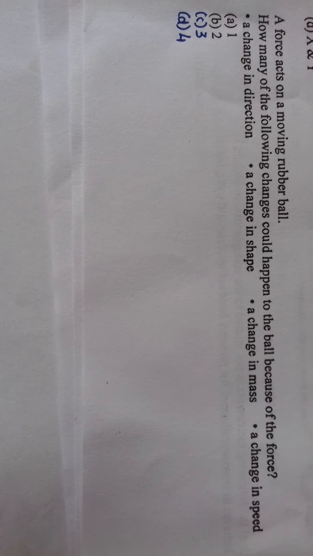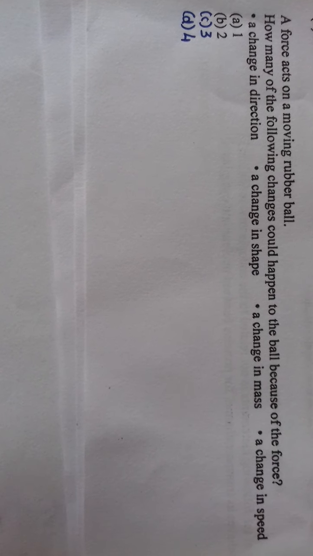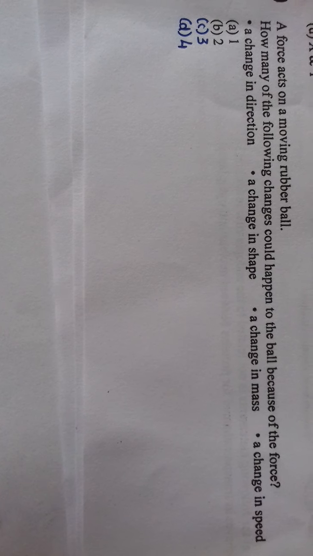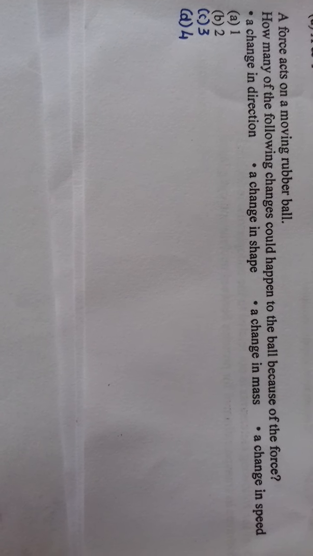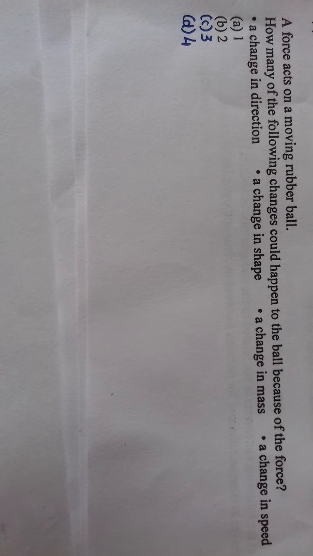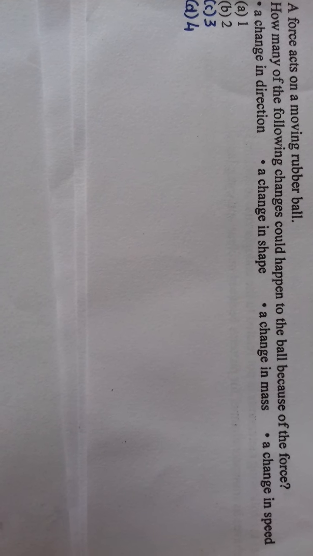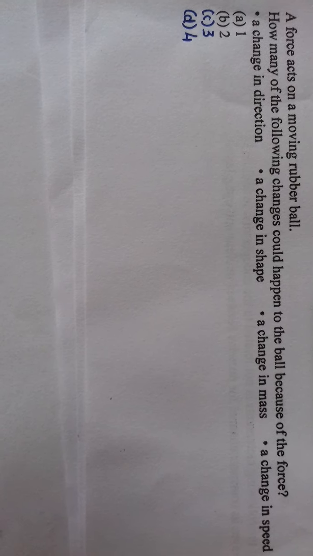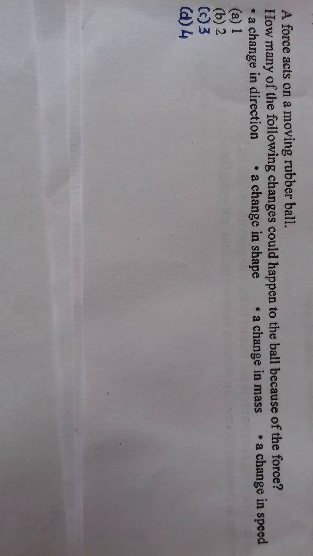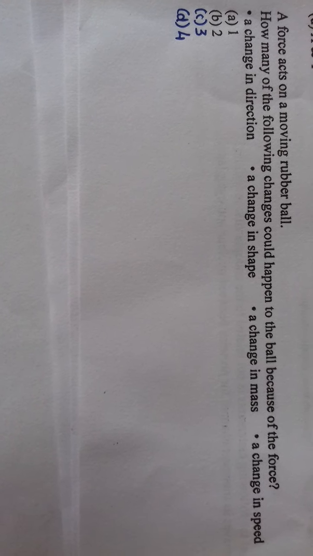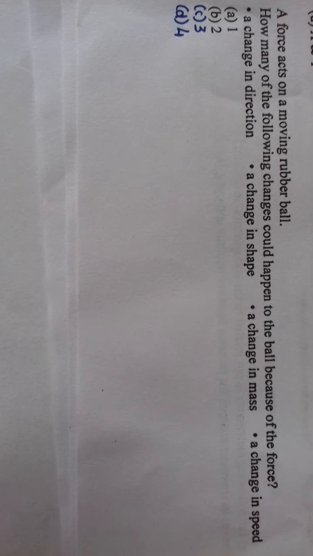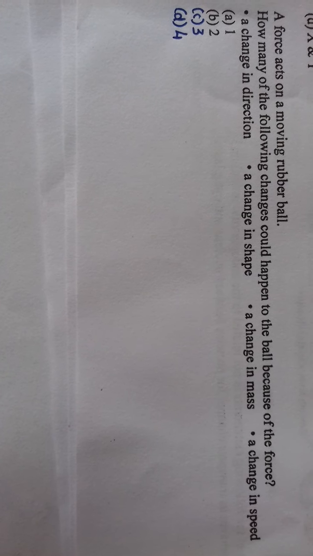A force acts on a moving rubber ball. How many of the following changes could happen to the ball because of the force? A change in direction, a change in shape, a change in mass, a change in speed. You have to choose out of these 4 options. A is 1 change, B 2 changes will take place, C 3 changes and D 4 changes.